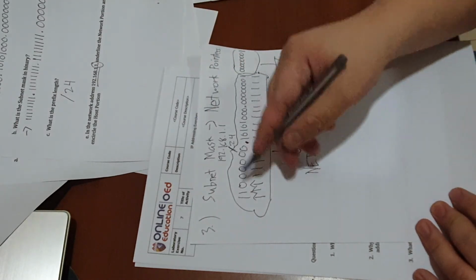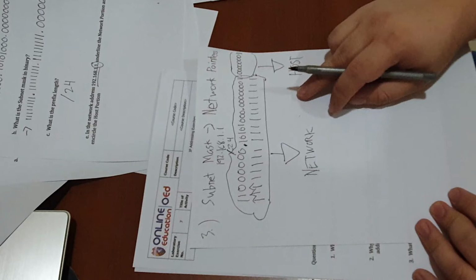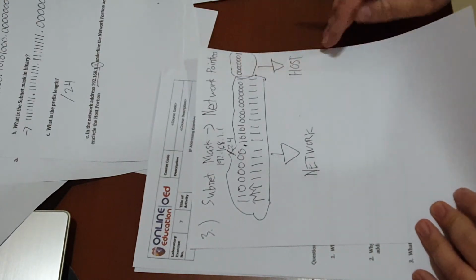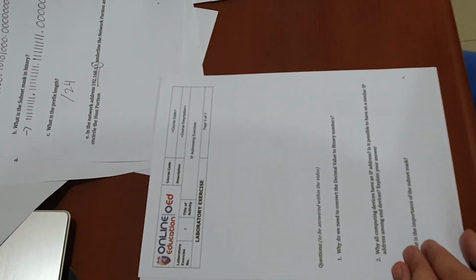So whenever the mask does not point to anything, just like this part, it's a host. Okay, so that is the importance of the subnet mask. Next.